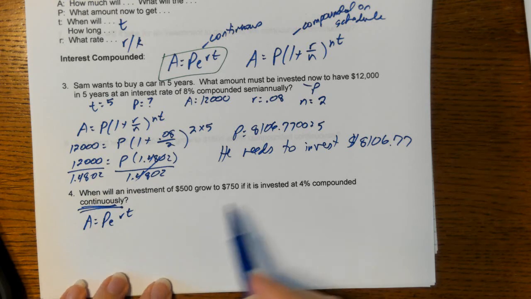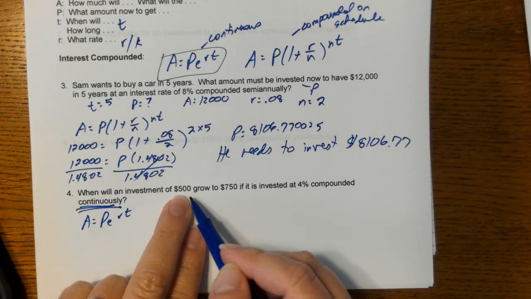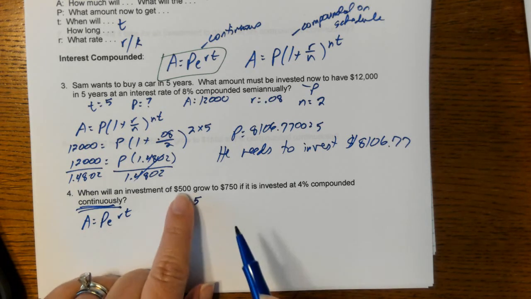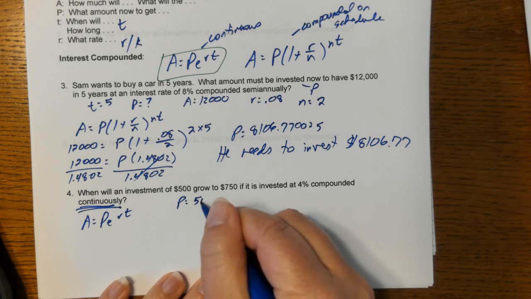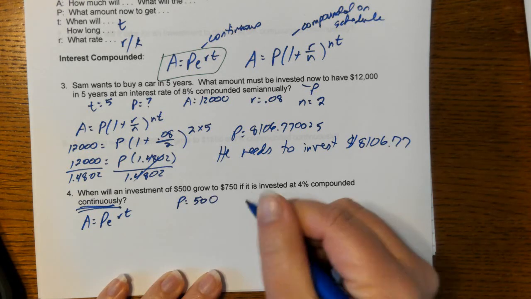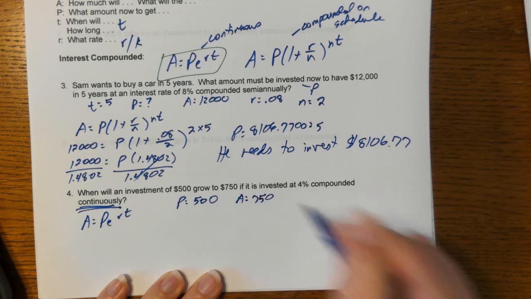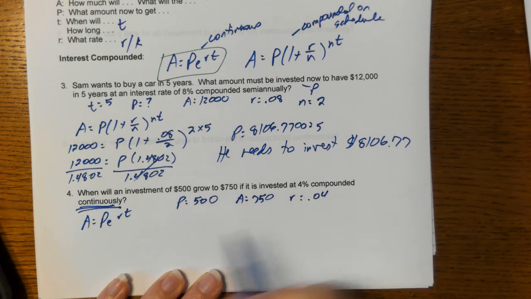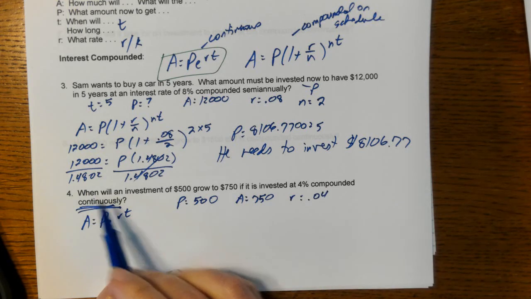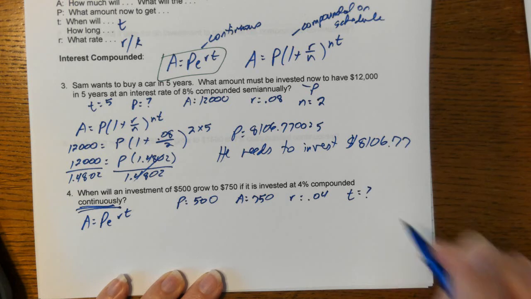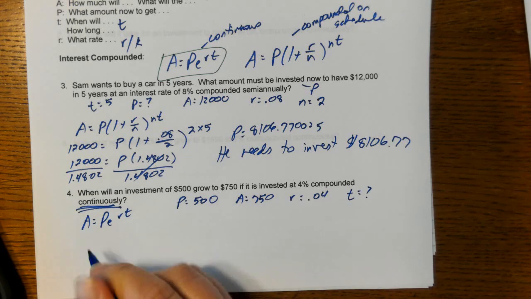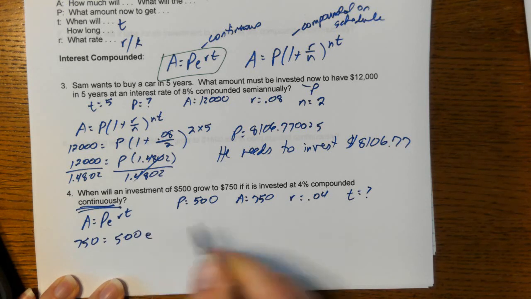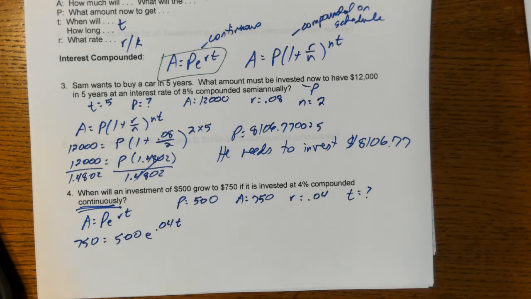Okay, let's read through and identify what each variable is. An investment of $500 grows to $750. So $500 is our starting amount. It's our principal. The amount at the end, the A, is our $750. 4% is the rate. And their question to us was, when will it happen? When is a time. So we're looking for T. T is the one that we don't know. Plug those values in. So 750 equals 500 times e to the 0.04t.